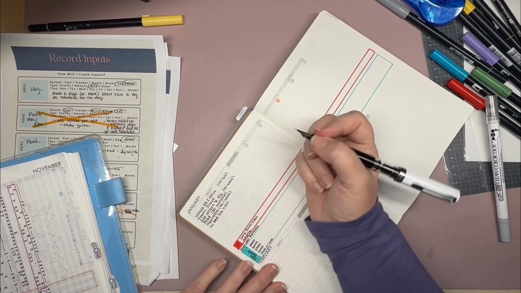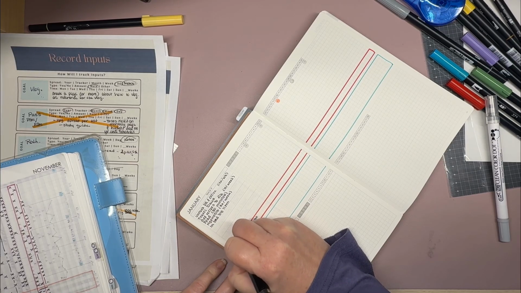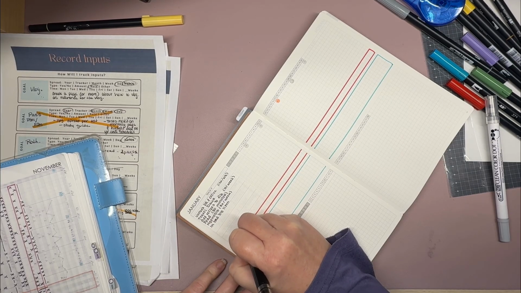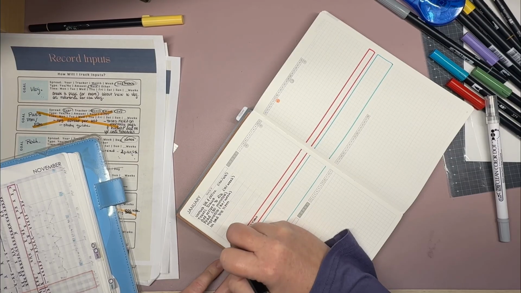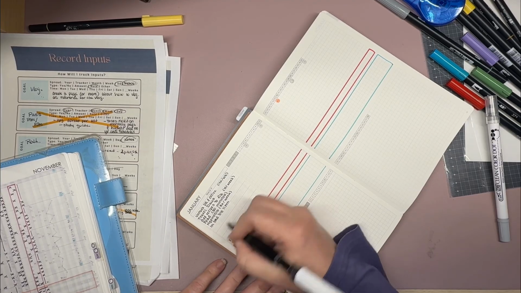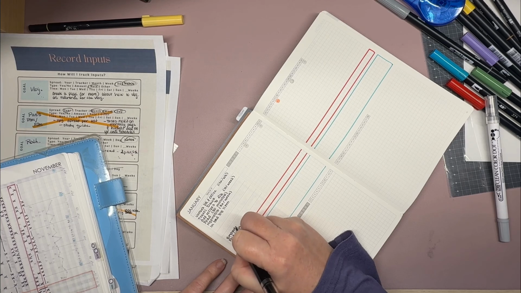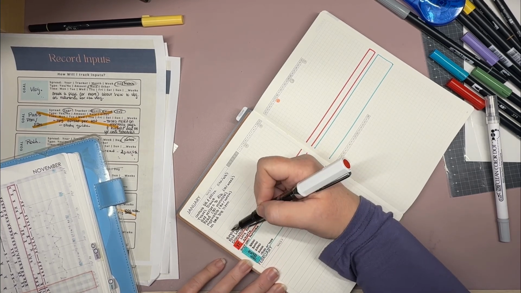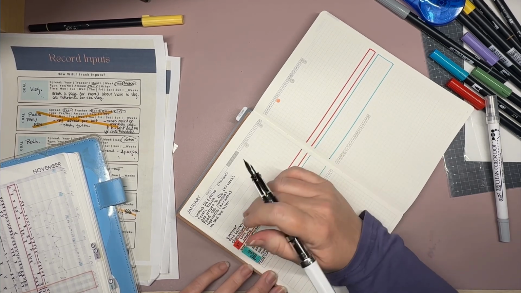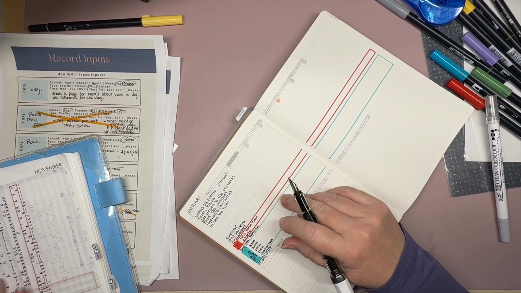I'm going to add those here at the bottom. We're going to say dishwasher, because it's nice to know when I run the dishwasher, when I fold the laundry, and when I'm showering. And then I do still have 5 different lines in here that I can add other things to as we go.